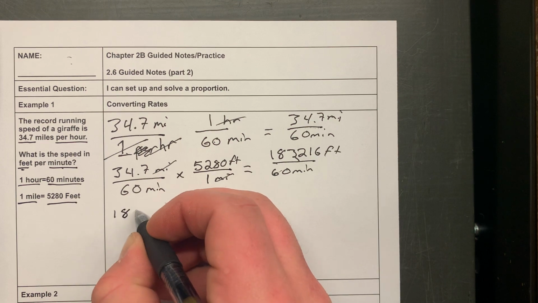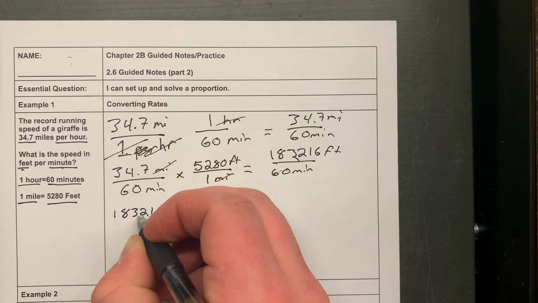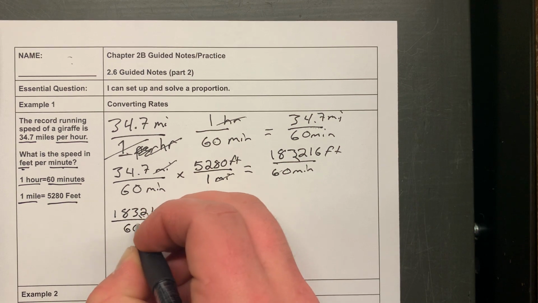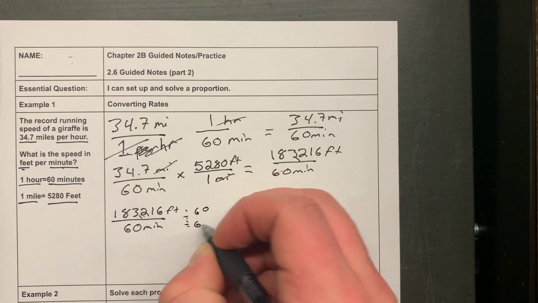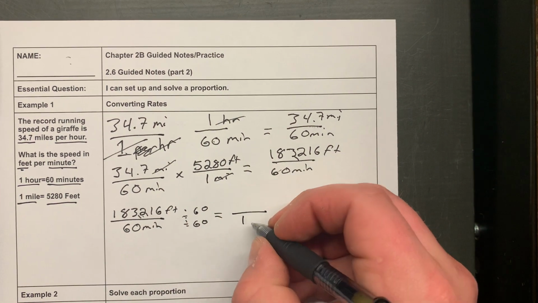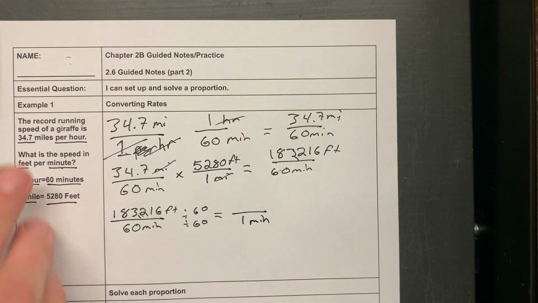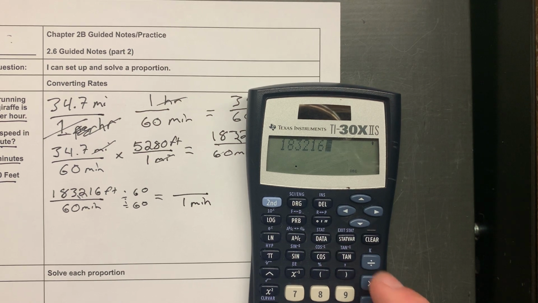So let's write this out one last time here. I divide each by 60. 60 divided by 60, I know is going to give me 1, which is my 1 minute. And then I just need to divide 183,216 divided by 60.